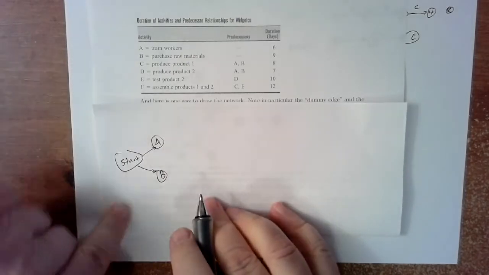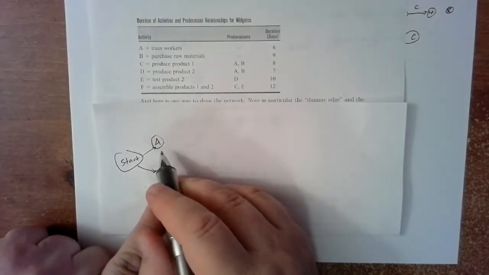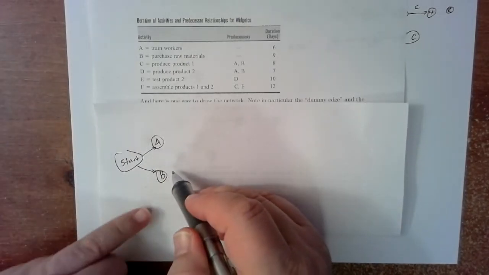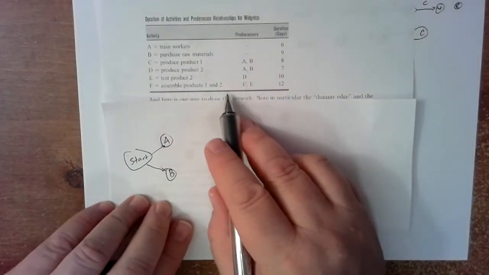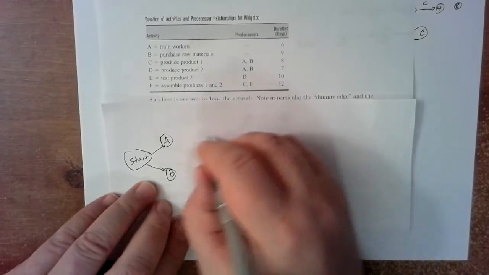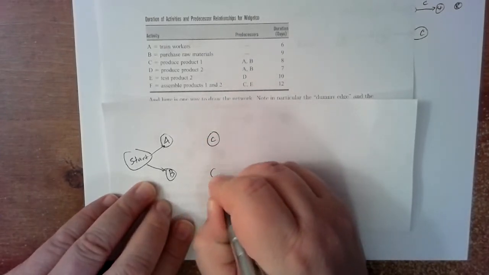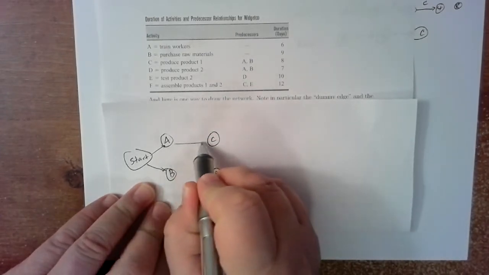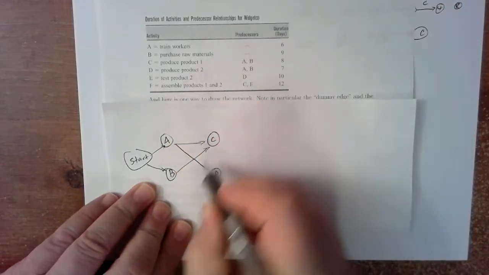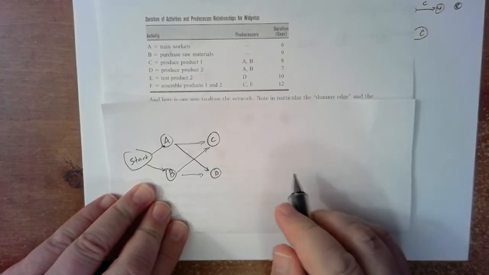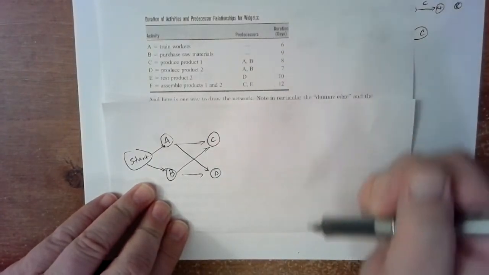So let's go ahead and put a start, and then we'll run A and B, and then C and D both depended on A and B being finished. That was something we just looked at. So we could write our C and our D, and so A has to be there, B has to be there, we have to have that arc, and we have to have that arc. Good. So that takes care of our first four.